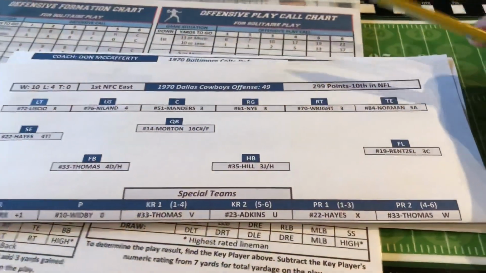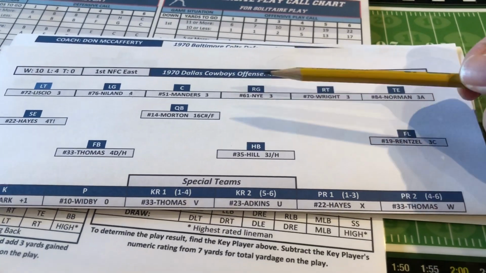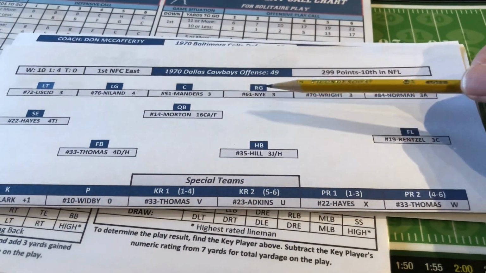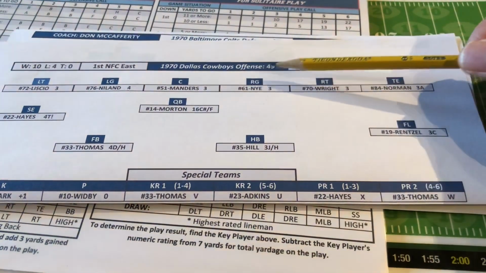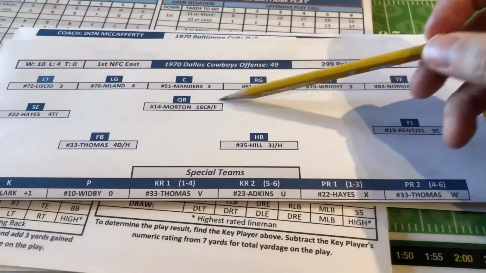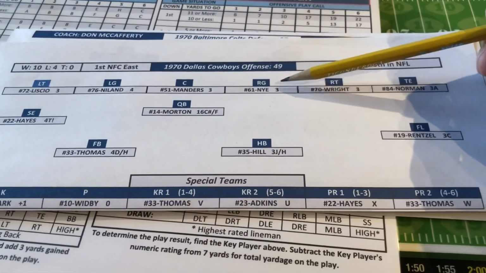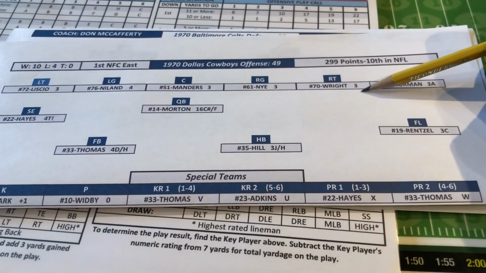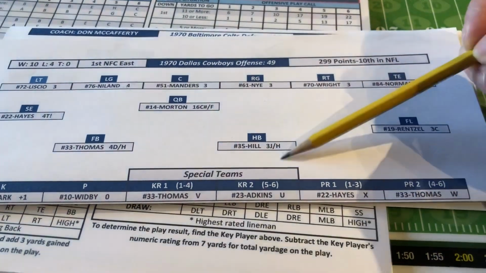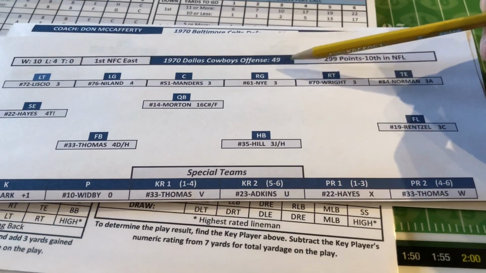All right, part 2 of my everyday player football video. One thing that I forgot to mention, when you are looking at the overall team ratings to establish the net factor for all of the players, I know that I mentioned that each one of these numbers next to the players here, they all add up to 49. These are the Cowboys starters, okay?